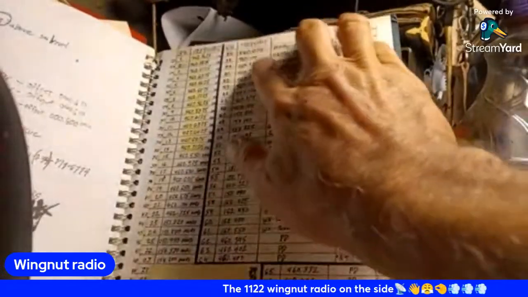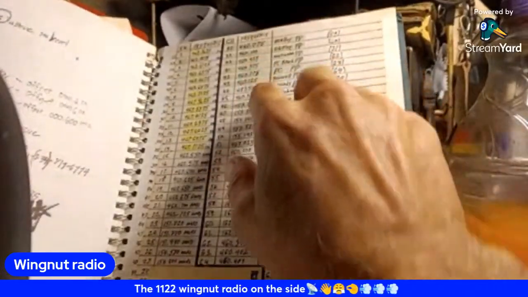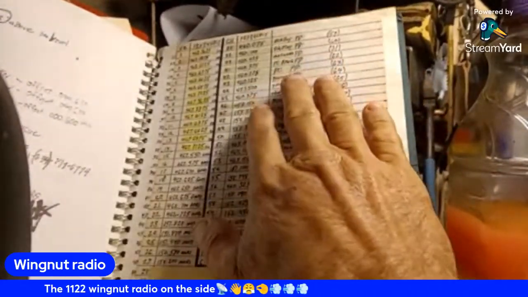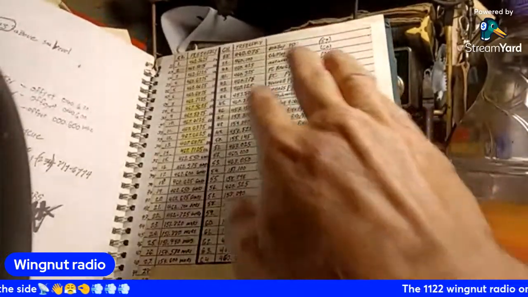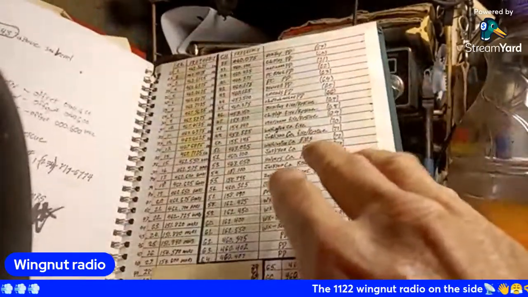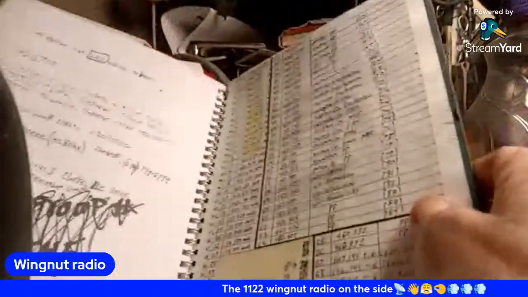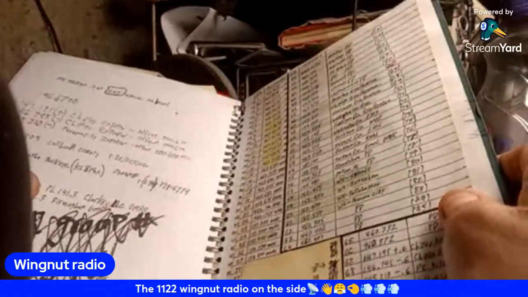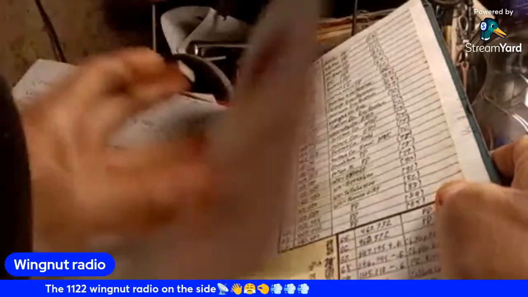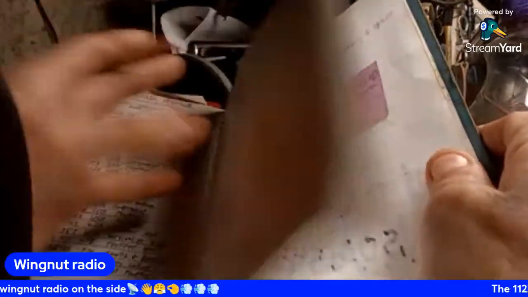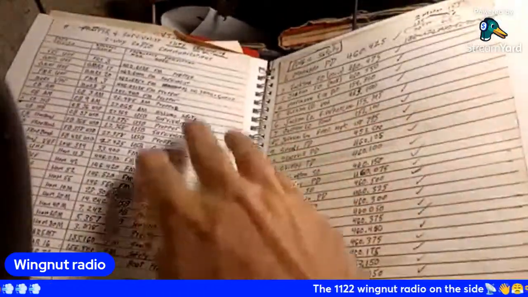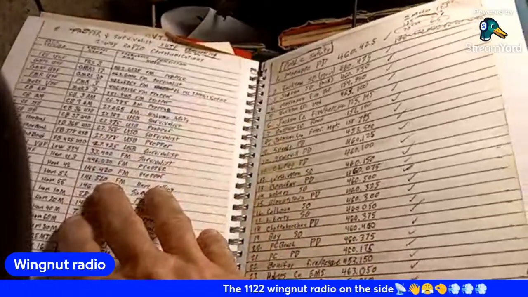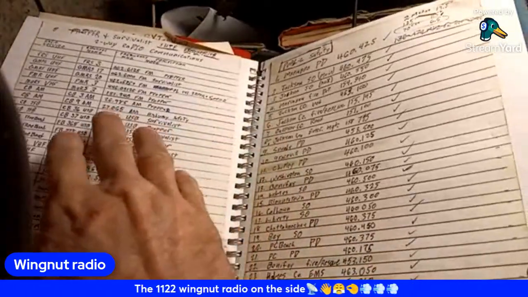I've got a bunch of the analog frequencies for the fire department, the police department, the EMS, for the areas around me. I've got a bunch of frequencies listed for a lot of the repeaters around here. Let's see here.